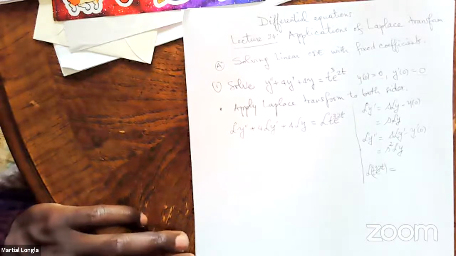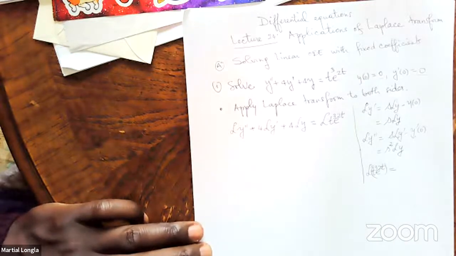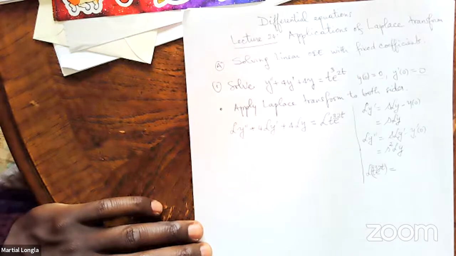Yeah, you find the Laplace of t cubed and then plug in s minus 2, that's what it is.